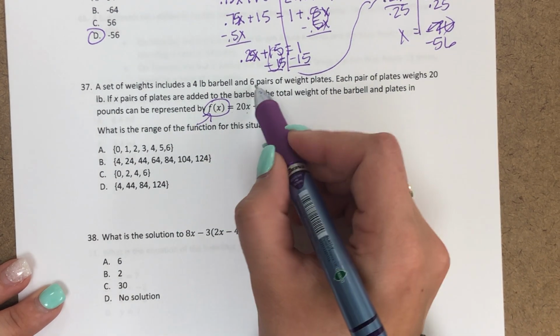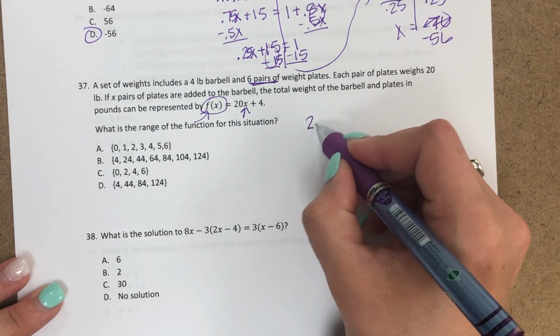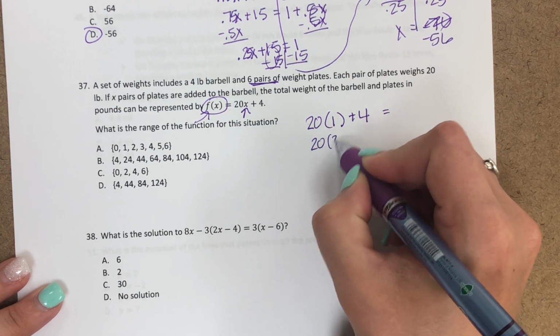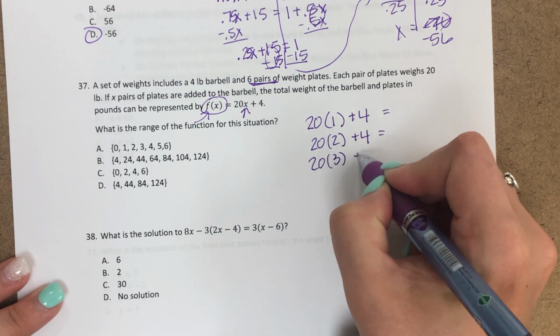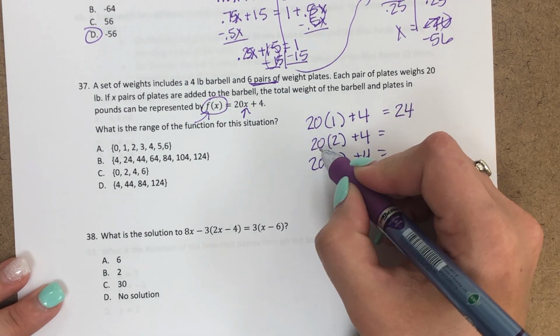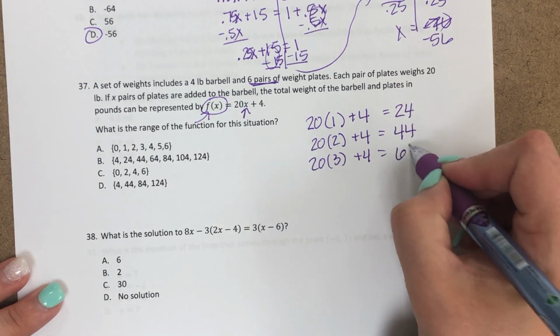So reading the problem, we only have 6 pairs of weights that we could plug in here. So we could only do 20 times 1 plus 4, 20 times 2 plus 4, 20 times 3 plus 4. So 20 times 1 is 20 plus 4 is 24. 20 times 2 is 40, 40 plus 4 is 44. 20 times 3 is 60 plus 4 is 64.